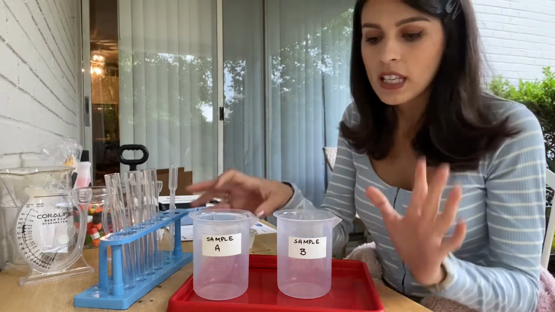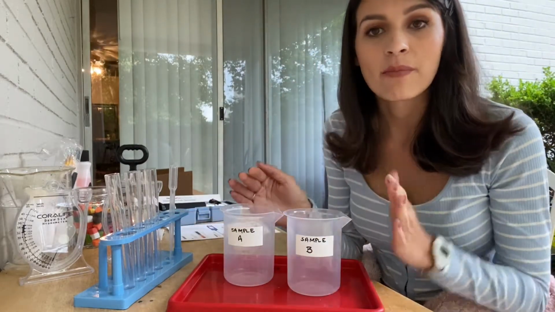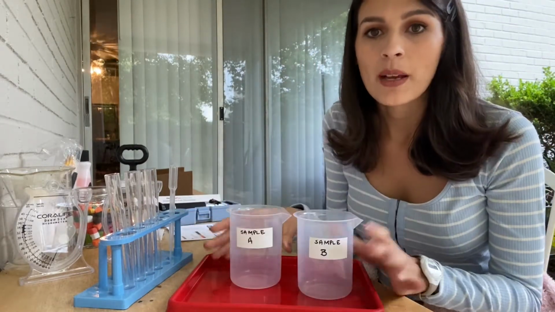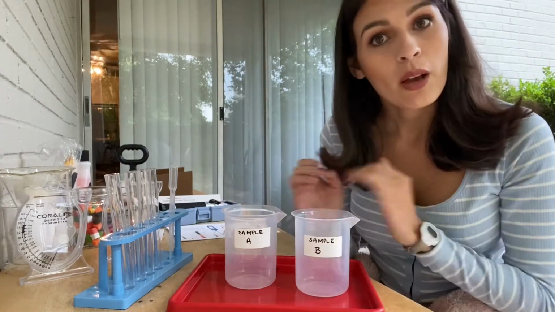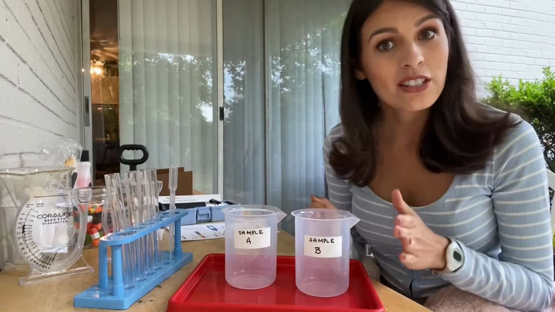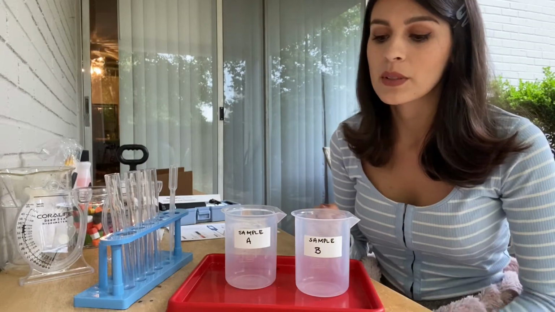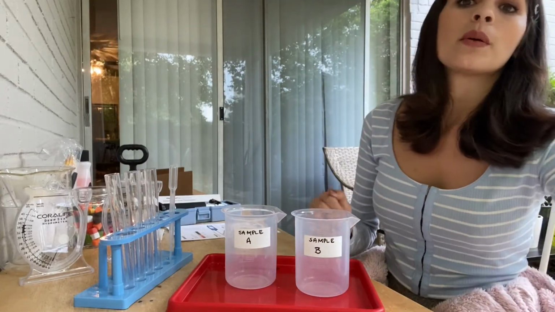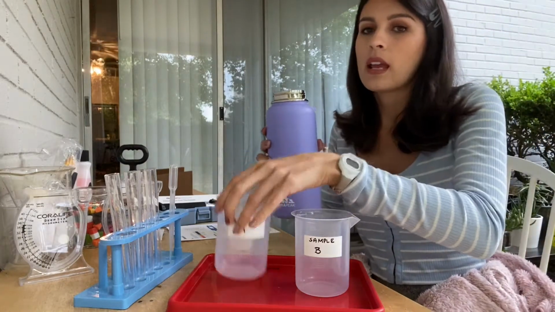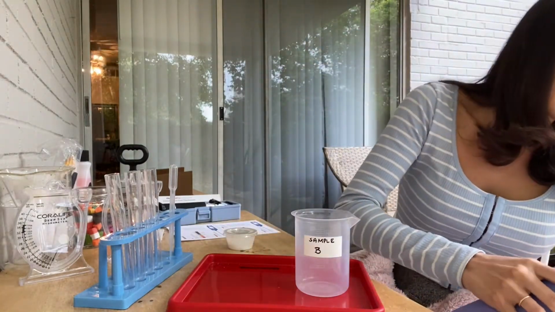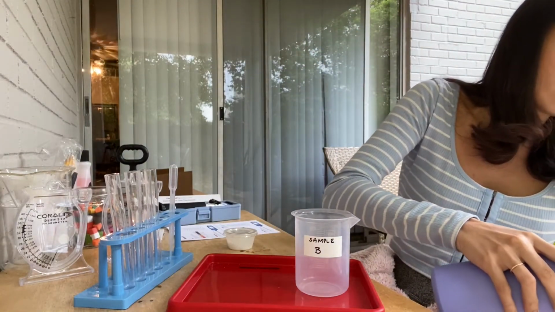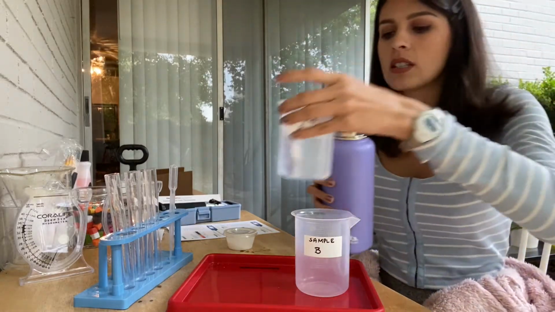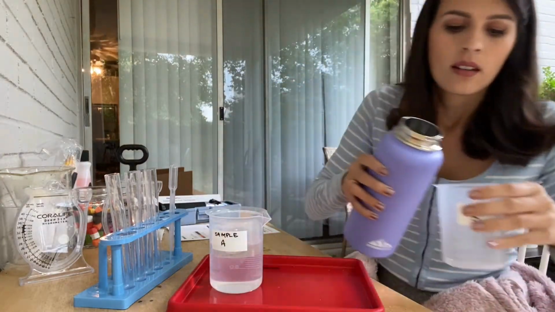First thing I'm doing for my experiment here is I have my two samples. These are empty right now, I'm about to fill them up, but when we're doing our experimentation, labeling is super important. So we've got our two containers labeled so we don't mix them up. I'm going to fill sample A with fresh water. And I'm going to do the same thing with sample B.